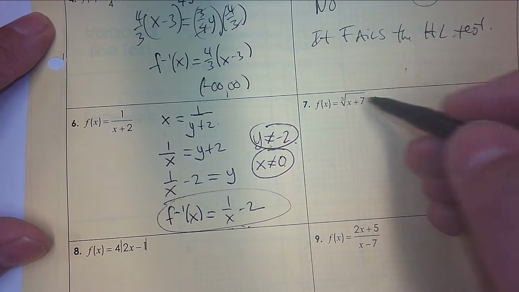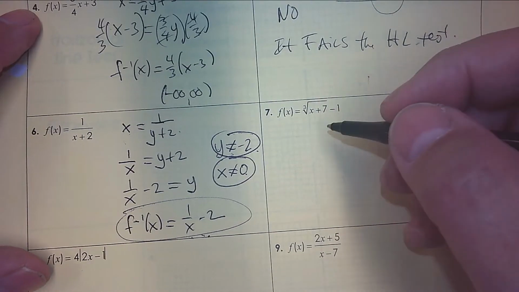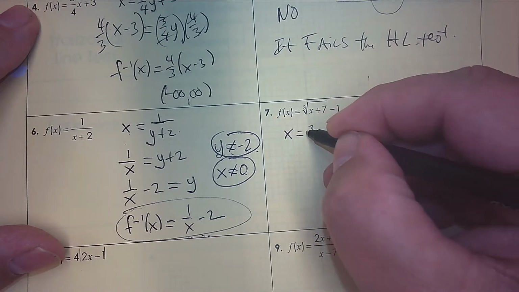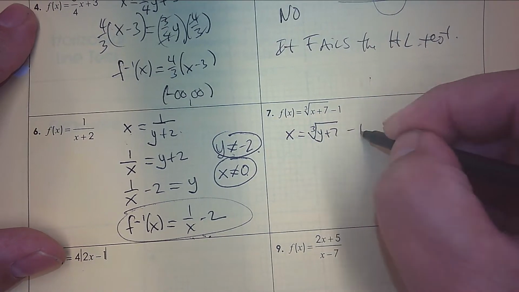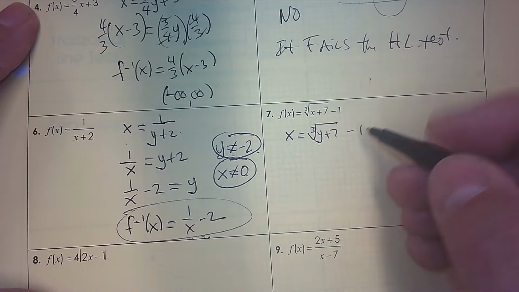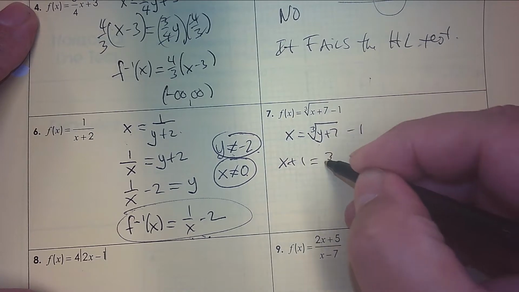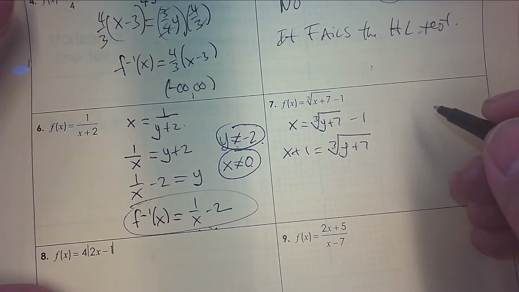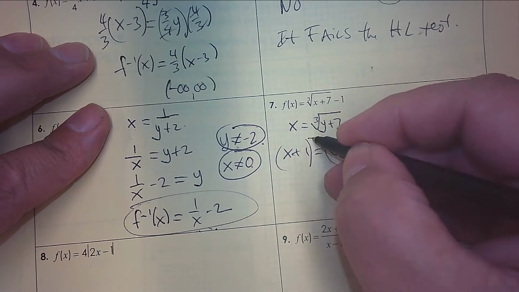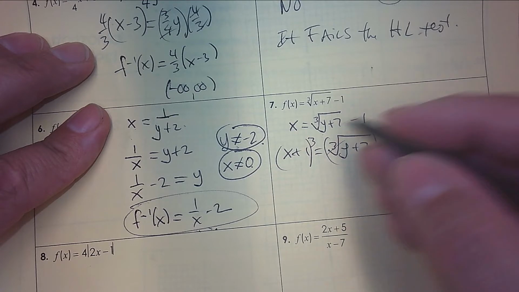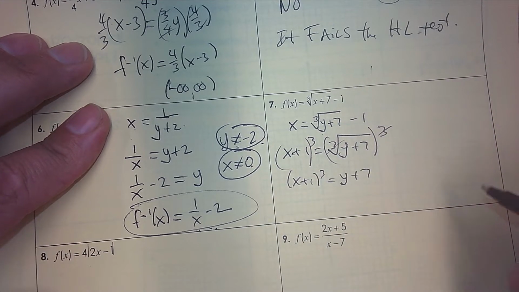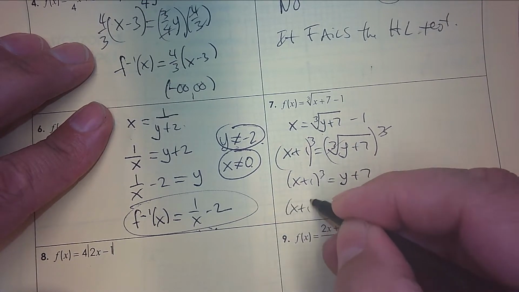7, cube root. An odd root is fine. All works going across. So we're going to start with x equals the cube root of y plus 7, take away 1. Now we're going to do the work to get y by itself. What's the inverse of subtracting 1? We're going to add 1. Next, we're going to undo the cube root by cubing both sides. The power and the root undo each other. And then the last step to get y by itself is to subtract 7.